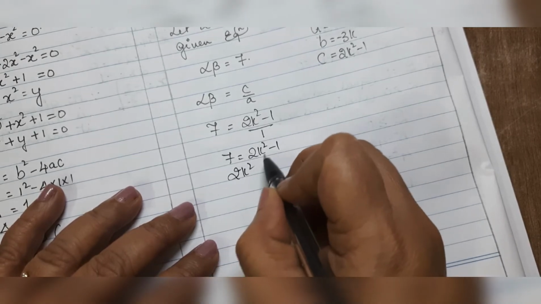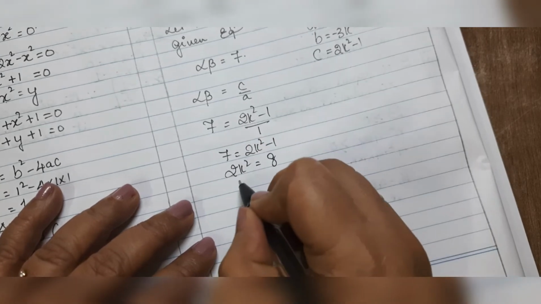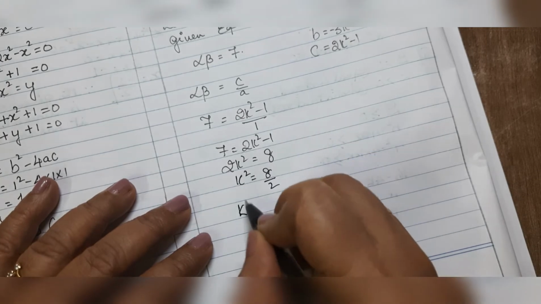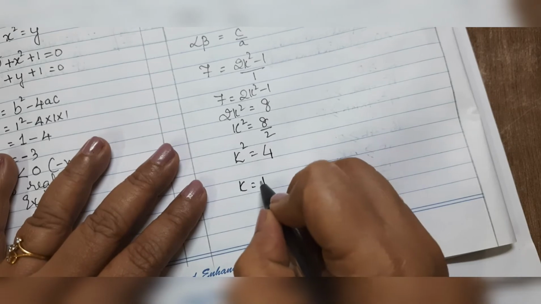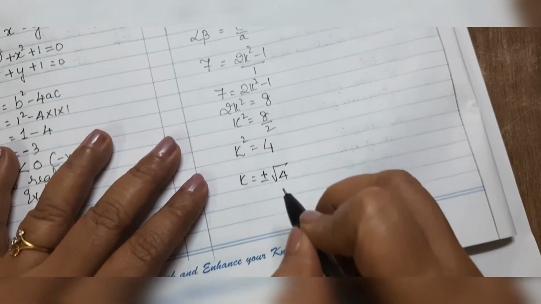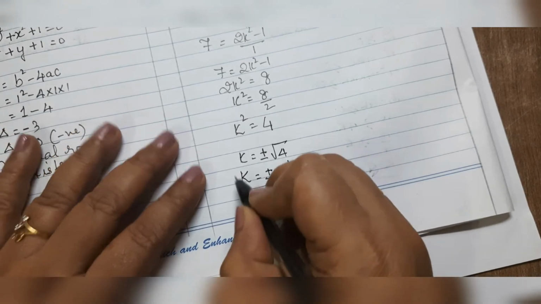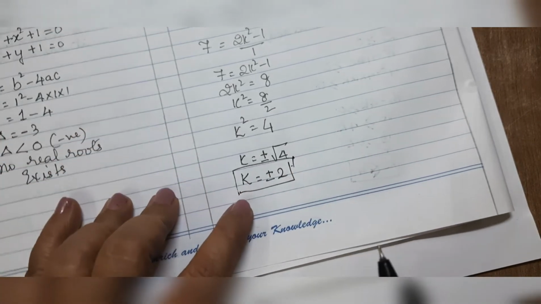2k square I will leave here, minus 1 will send to that side. We get 8, k square equal to 8 divided by 2. K square equal to 4. So k will be plus or minus square root of 4. K is plus or minus 2. So your answer, the k value, will be plus or minus 2.